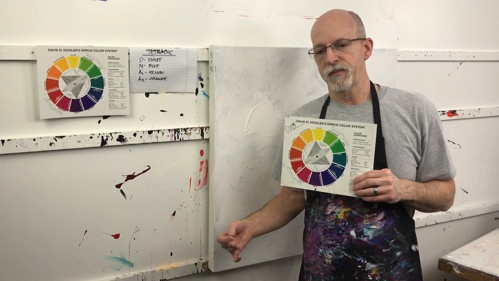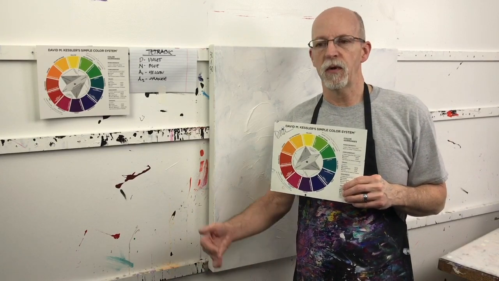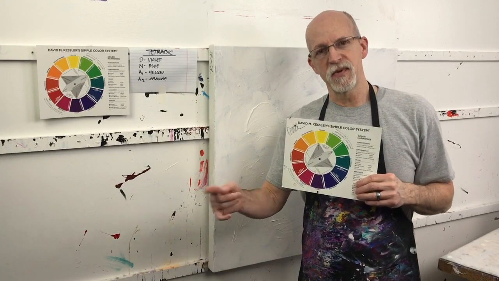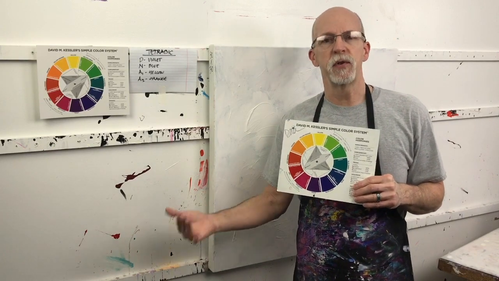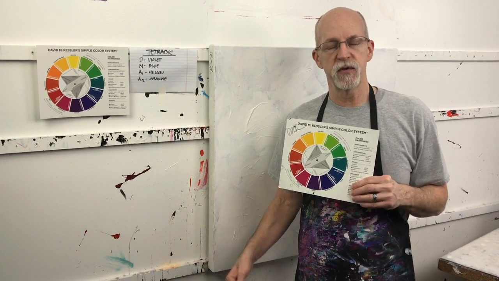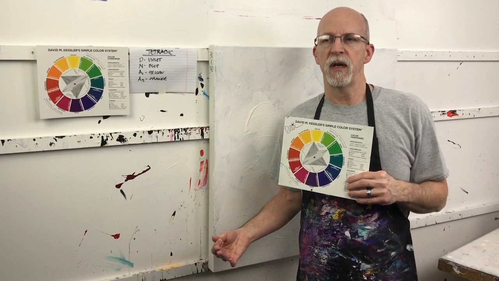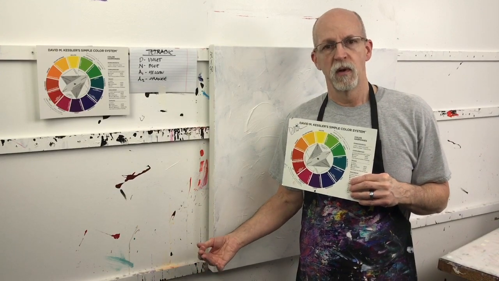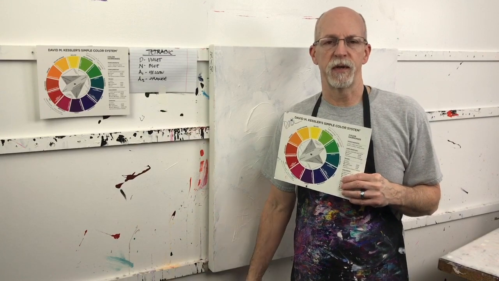So the first thing that I think about when I'm dealing with complementary colors is, I've got one cool color and one warm color because they're on opposite sides of the color wheel. So with this one, I have two cool colors and two warm colors, right? Because we're using two sets of complementary colors. So my initial decision is, is the painting going to be predominantly cool, or is it going to be predominantly warm? Because it needs to be one of those two things.